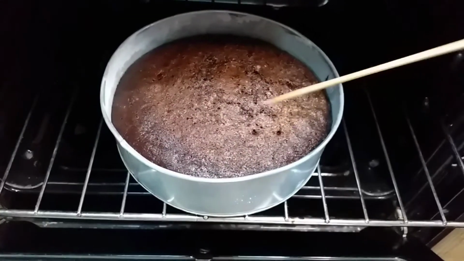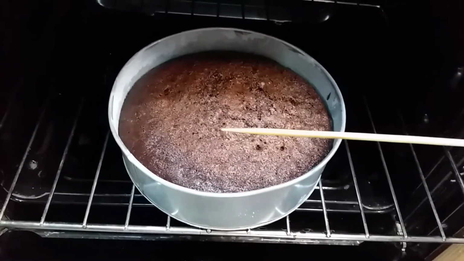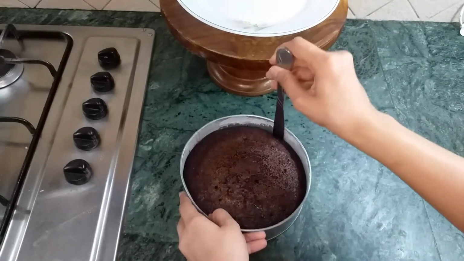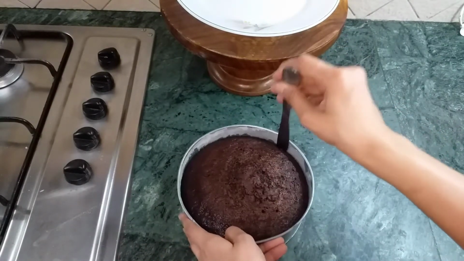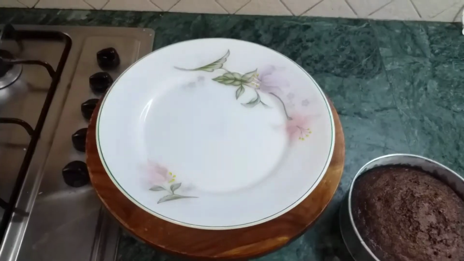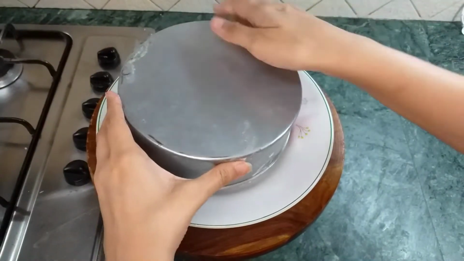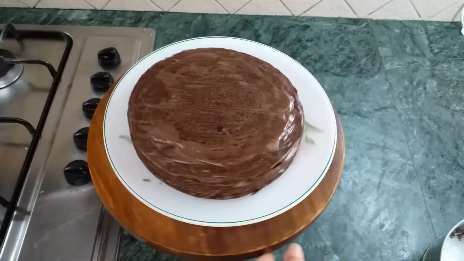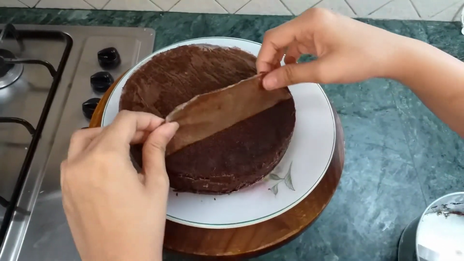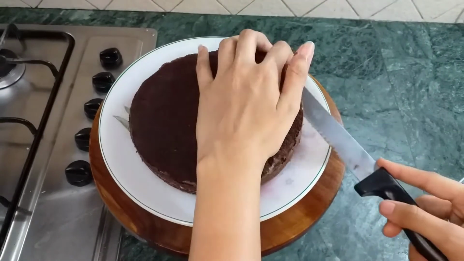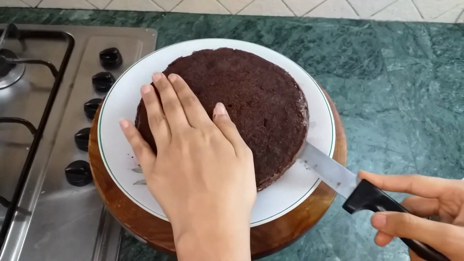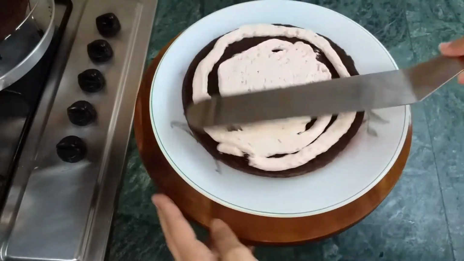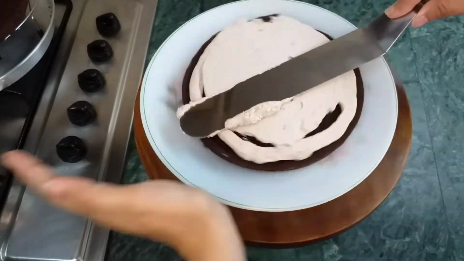Here our cake is completely baked. Remove the cake from the baking pan and split it into half. When the cake gets on room temperature, spread your icing between the 2 halves.